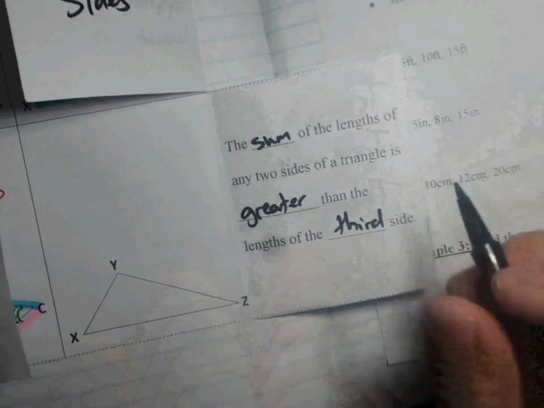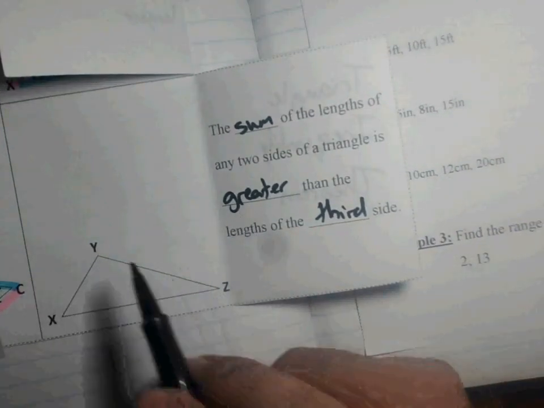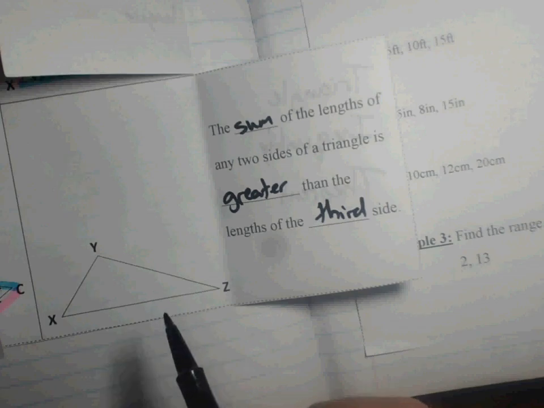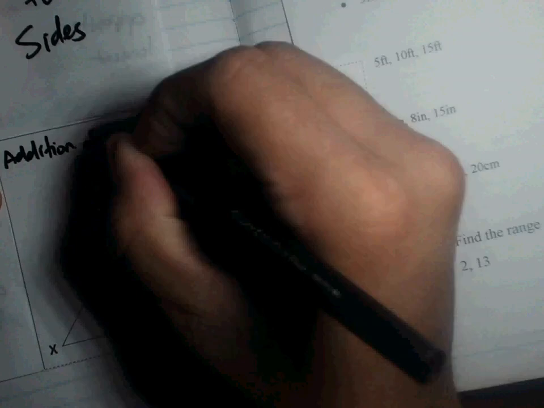So for a triangle to work, when you add the two smaller sides together, the addition has to be bigger than the longest side.